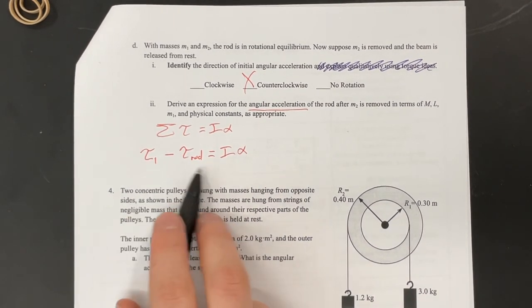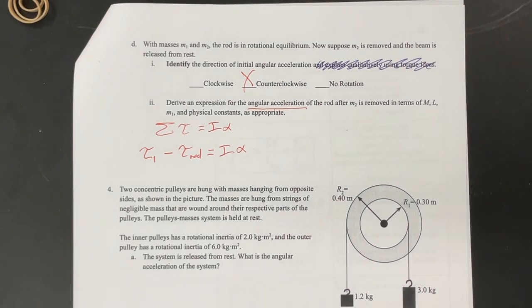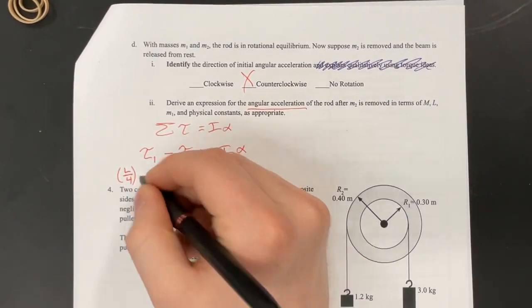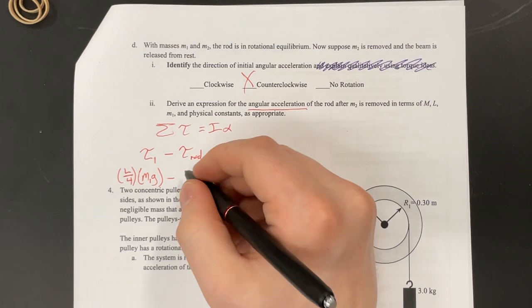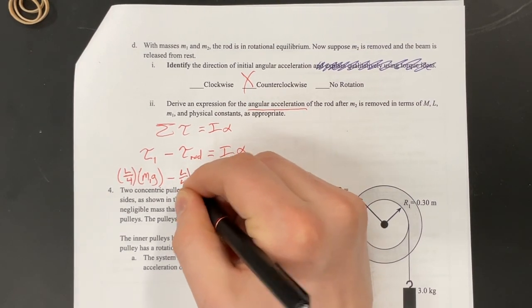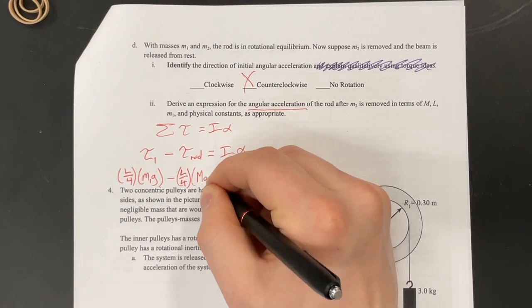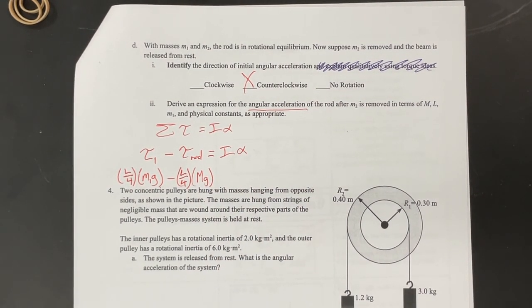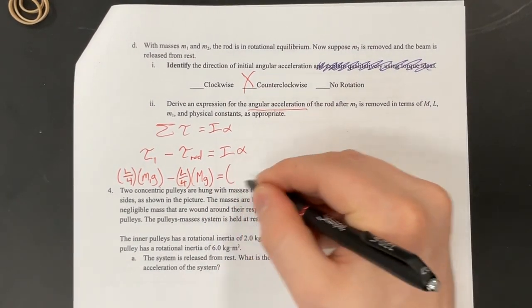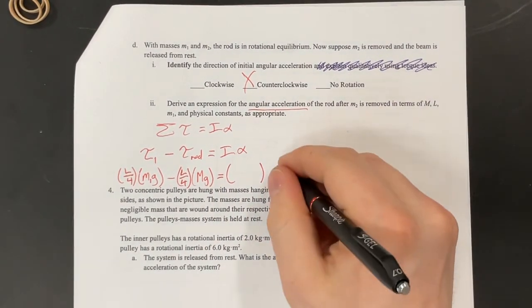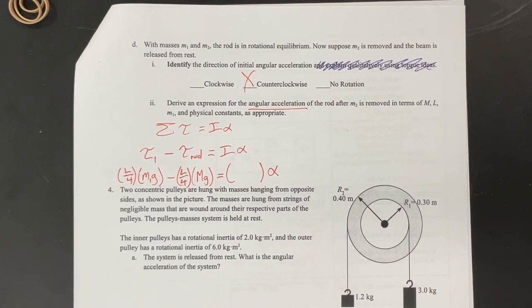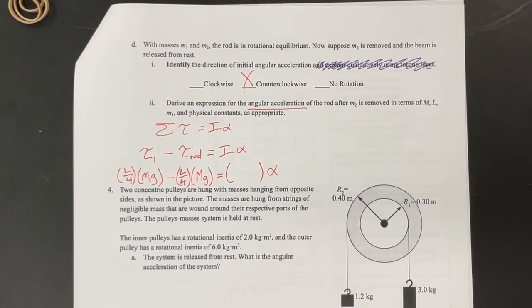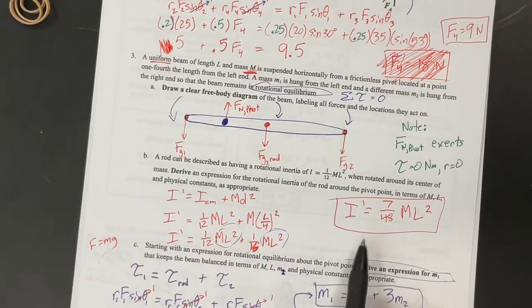And we've already kind of done these individual torques of the R, F sine theta, where the sine thetas went away. R, L over 4. F, M1G. And then the sine theta went away. Over here, rod, L over 4. F is mg, but for the rod. But now we need the I, rotational inertia. Oh, did I, for some reason, already have you find that? Yeah, that was part B. 7/48 ml squared.